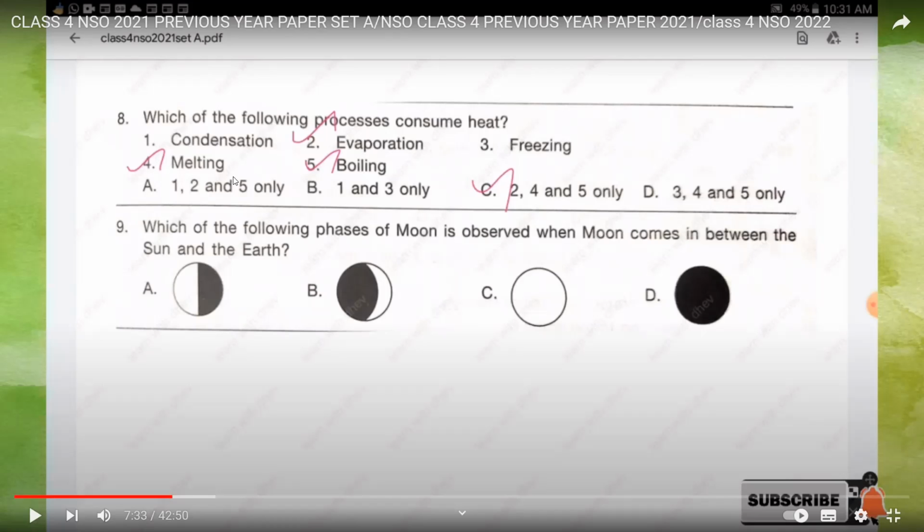Then 4, melting: for example, if it is ice, then you need to heat it so that it melts. And the last is boiling. Boiling means when you start the gas and boil the water, then it is called boiling.